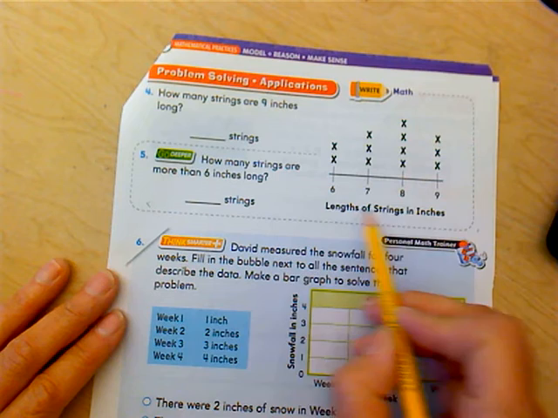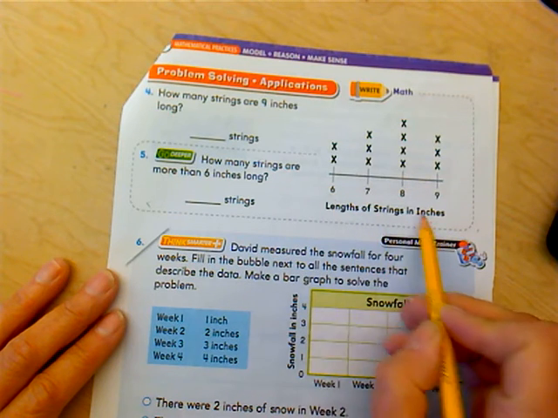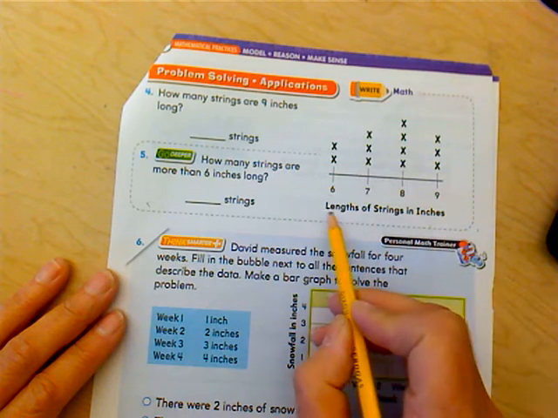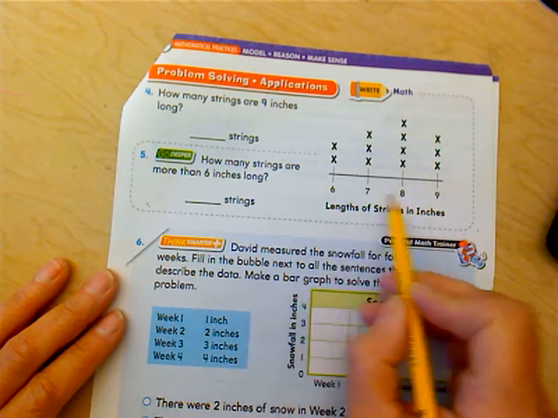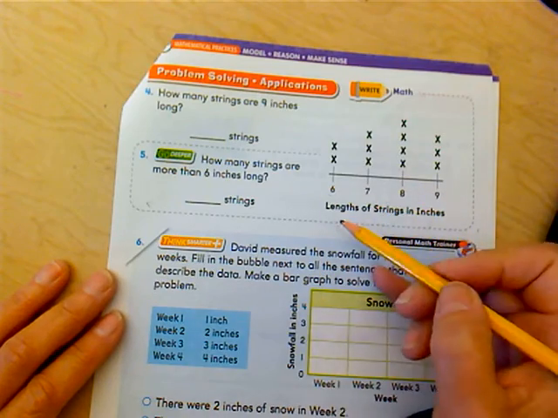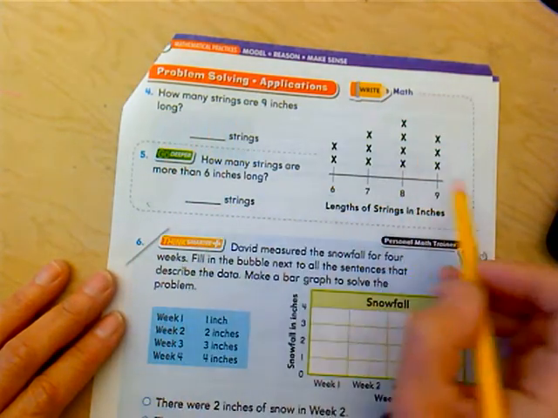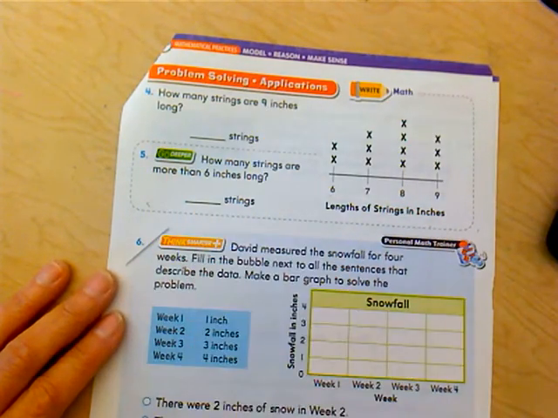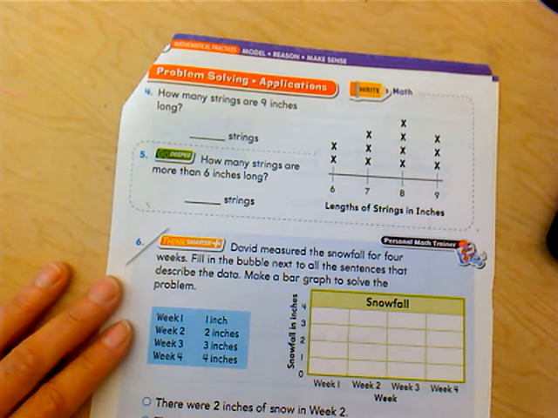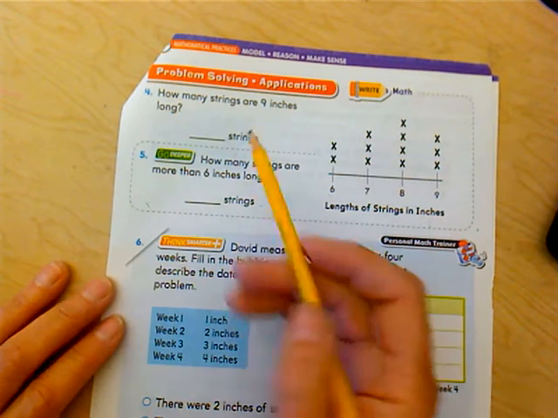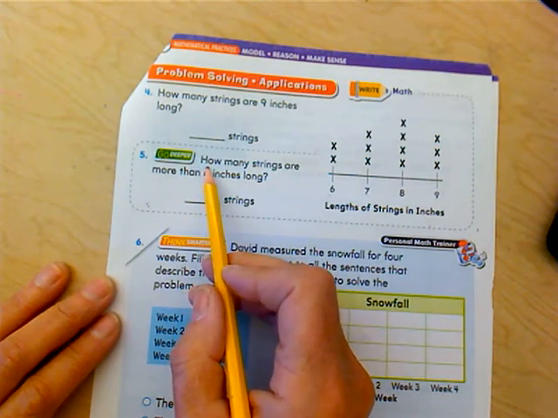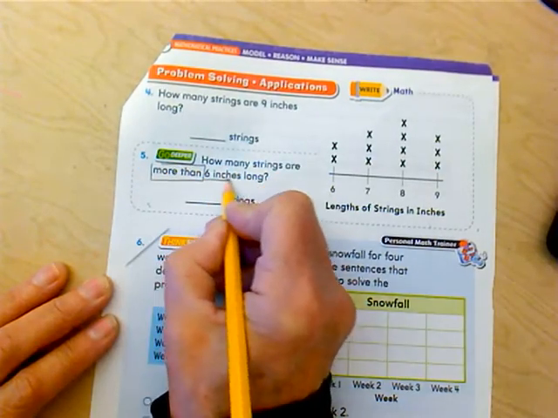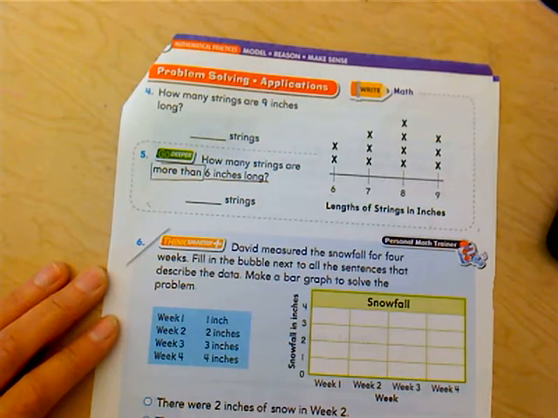This number represents 6 inches. 7 inches for the lengths of strings, 8 inches, and 9 inches. So this is telling you what these numbers down at the bottom represent. So I need to know how many of the strings on this line plot measured 9 inches. And if you remember us doing that just a day or 2 ago, I don't think this one would be too difficult. Question number 5. This one's a little more tricky. How many strings are more than 6 inches long?